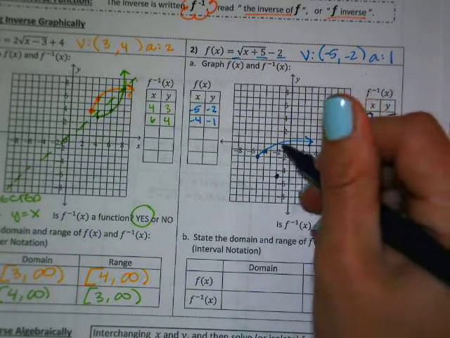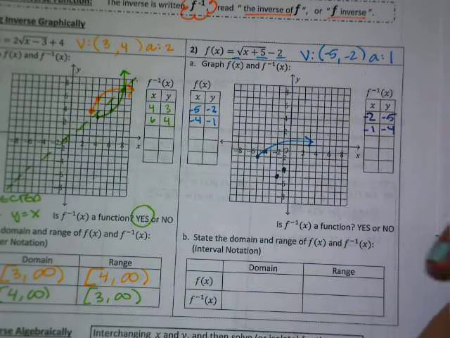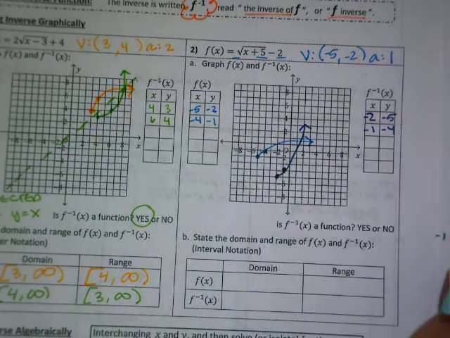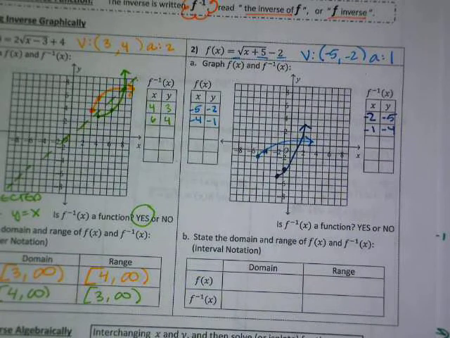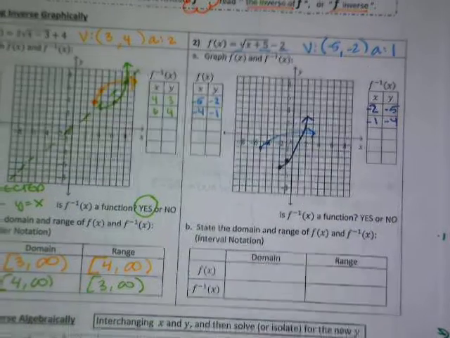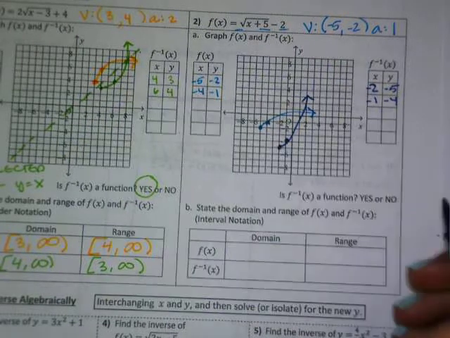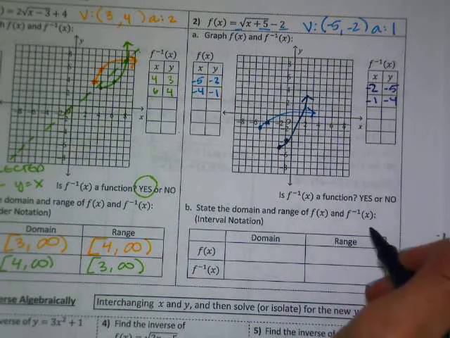Okay. -1, -4 is the other one. And so I'm going to draw my inverse. So is the inverse a function? Yep.